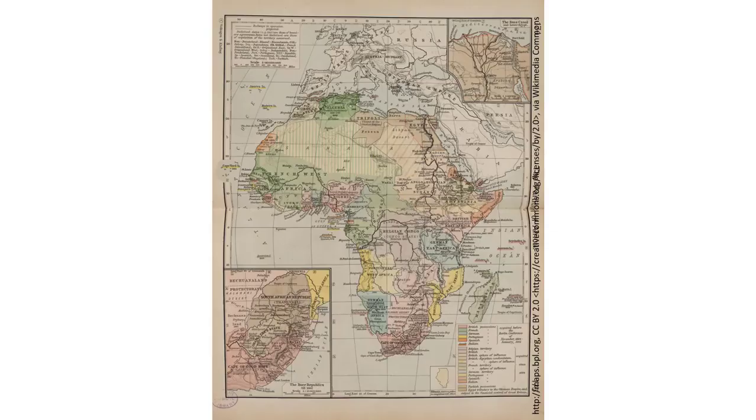This linear division divided African tribes between two different European possessions, making it difficult for those tribes to present a united resistance or keep up their normal traditions and cultural practices.